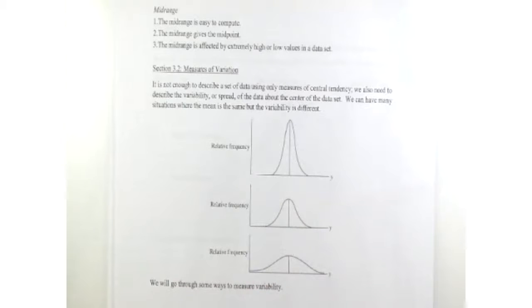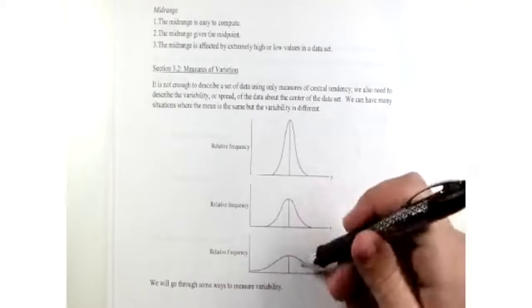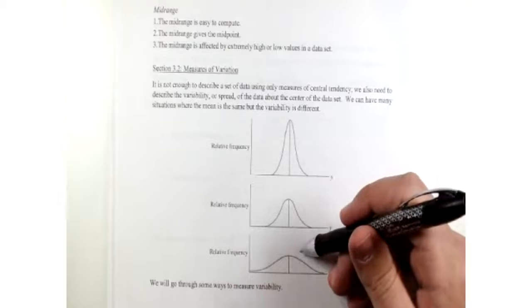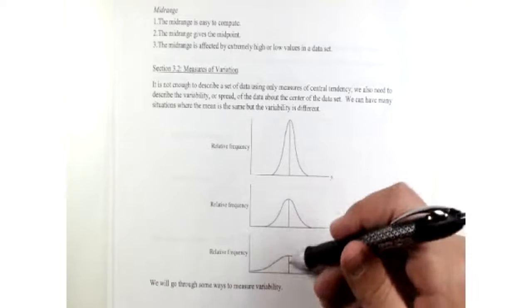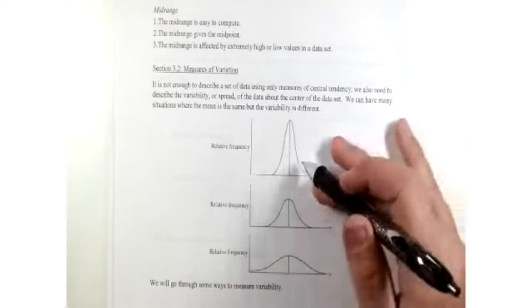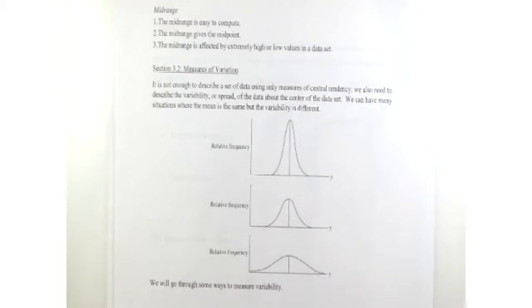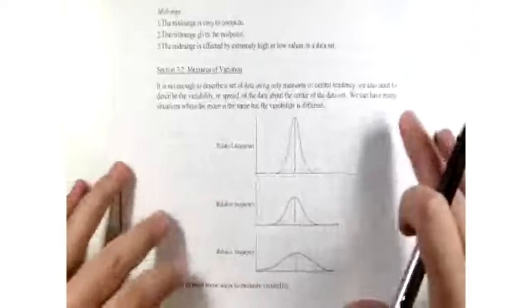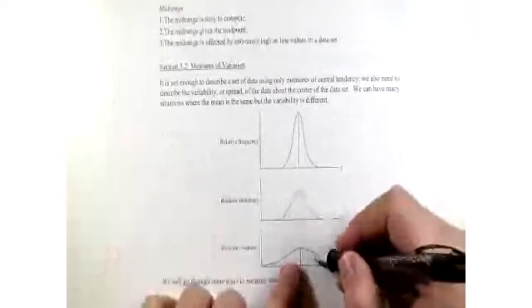Does that make sense? So that means this distribution here is going to have more variance or more spread about the mean compared to this one. Can everyone understand why that is? Okay. You'll understand why in a second when I give you the formula for the variance, as to why this one would have a higher variance than this one.